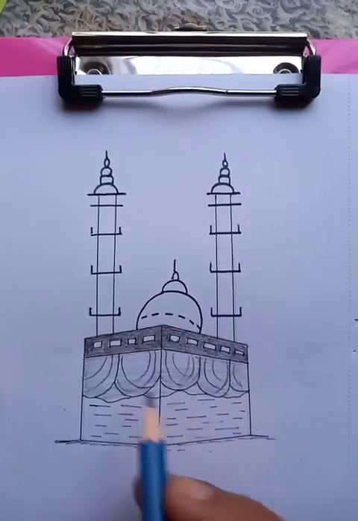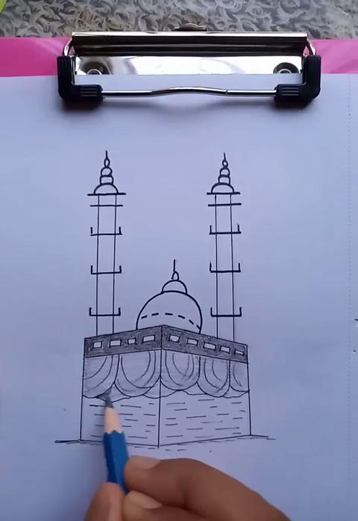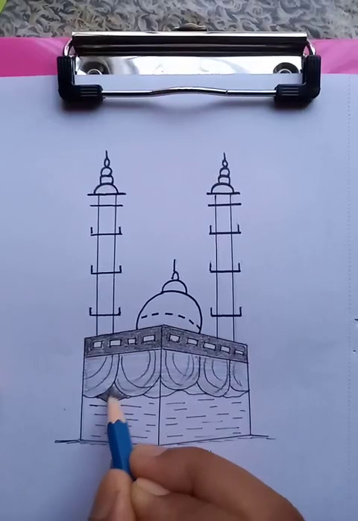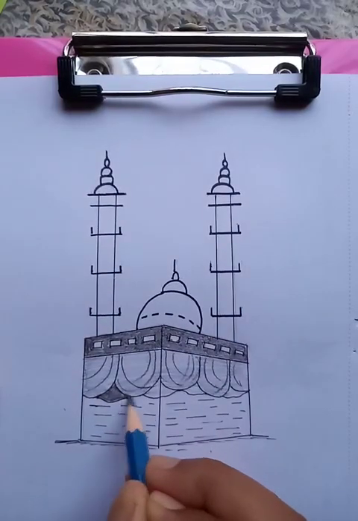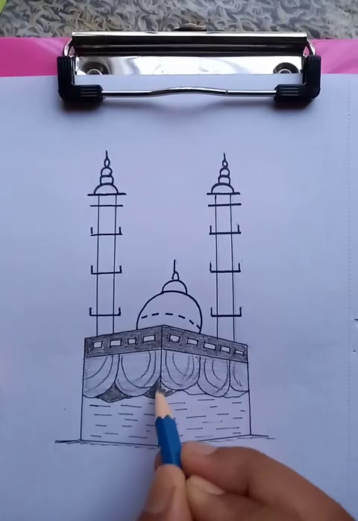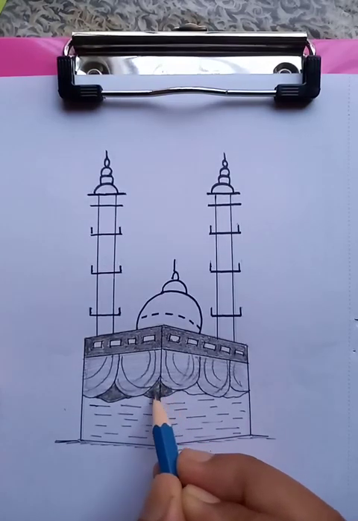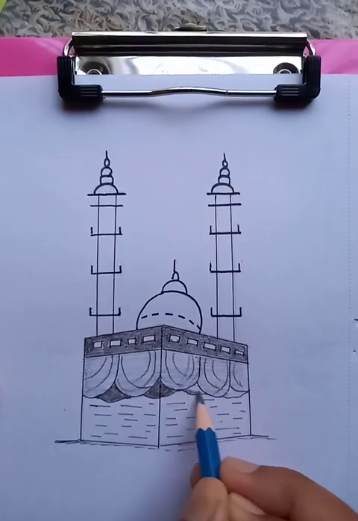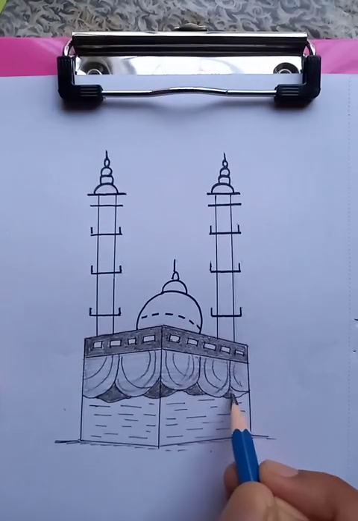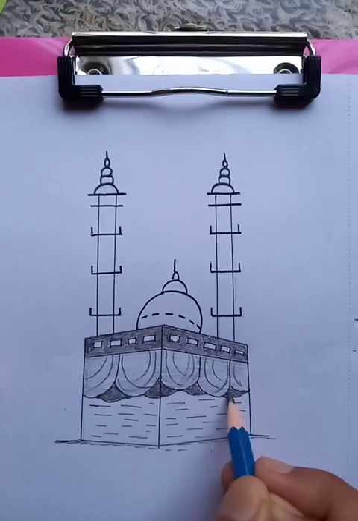Okay. This part is going to be darker. All right.